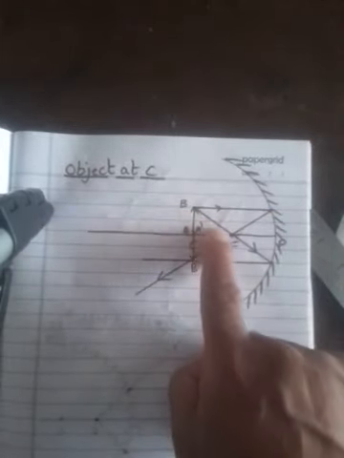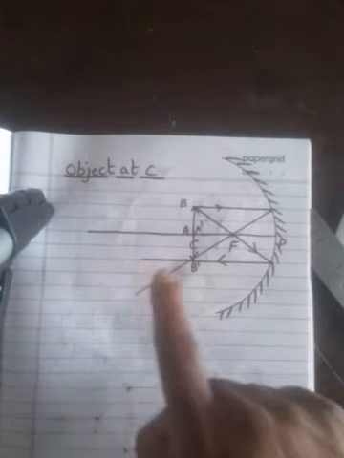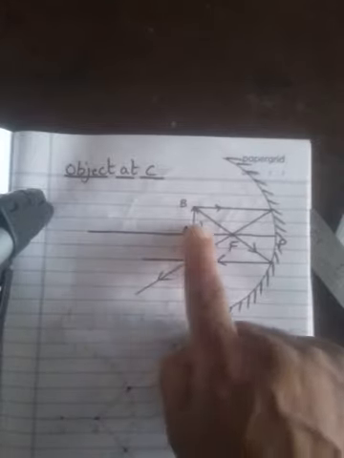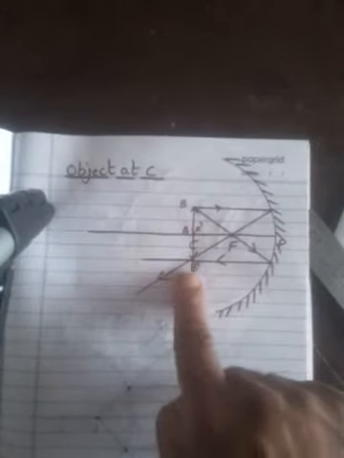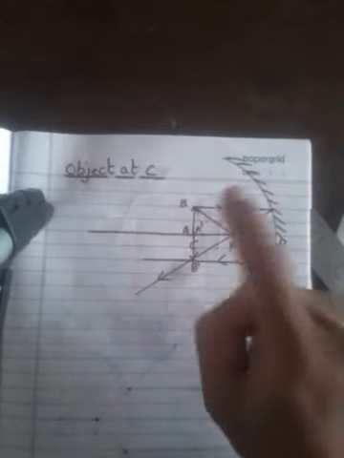Another ray is taken passing through the focus. It gets reflected parallel to principal axis. Both these rays get intersected here. So the image is formed over here. You can see the object and the image, both of them are one below the other.